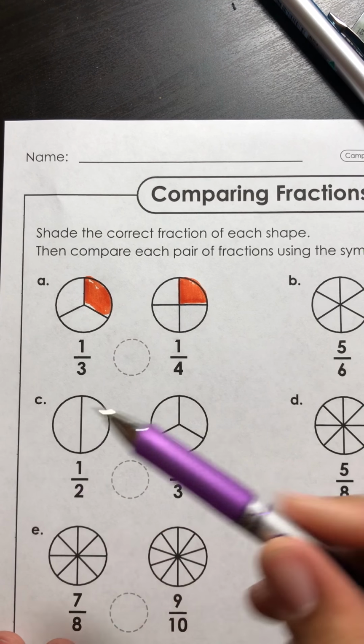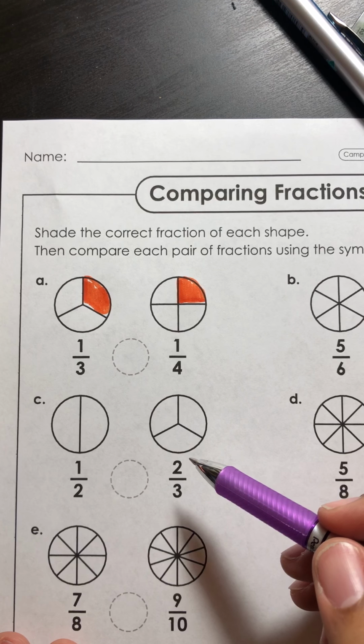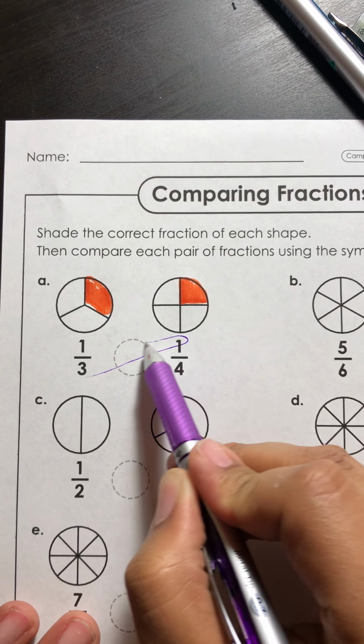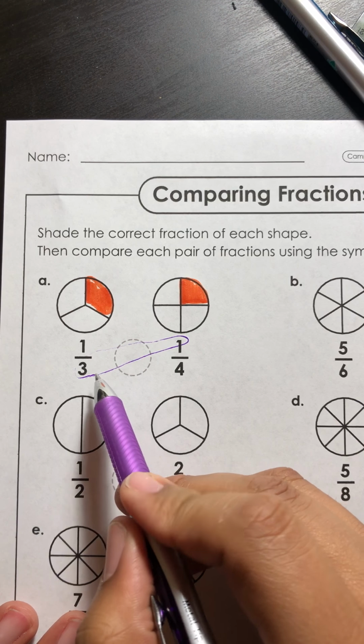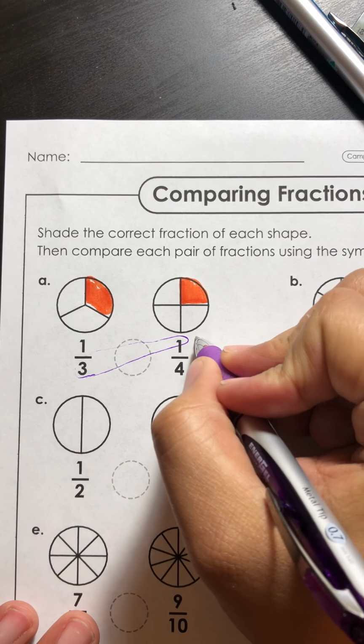But how can I see that using the math? So we talked about a shortcut that's called the butterfly. Now you've got to know your multiplication to be good with this one. So from bottom to top, we're going to butterfly diagonal numbers and multiply up. 3 times 1 is 3.